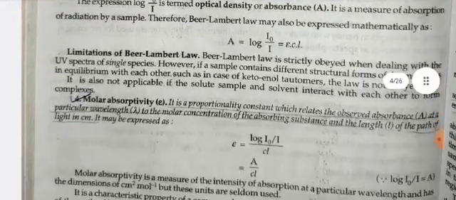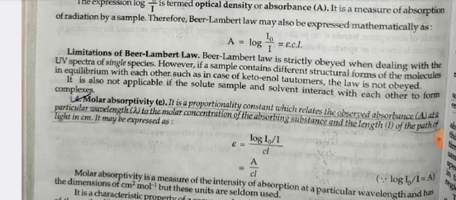Limitations of Beer-Lambert's law. Its limitations are: it is strictly obeyed when dealing with the UV spectra of single species. However, if a sample contains different structural forms of molecules in equilibrium with each other, such as in the case of keto-enol tautomers, the law is not obeyed. It is also not applicable if the solute and solvent interact with each other to form complexes.